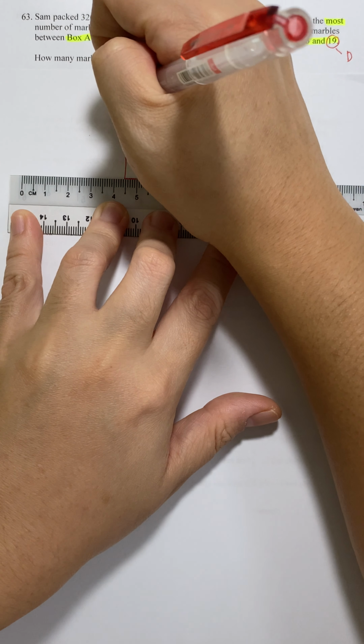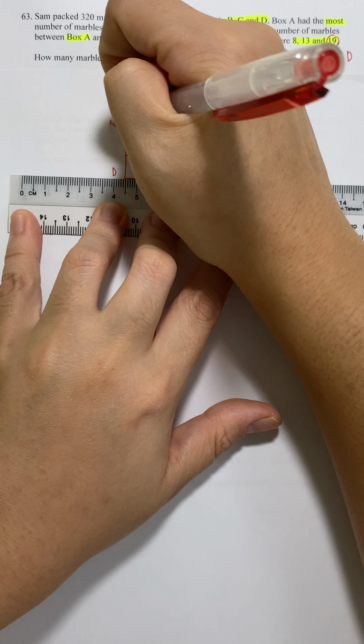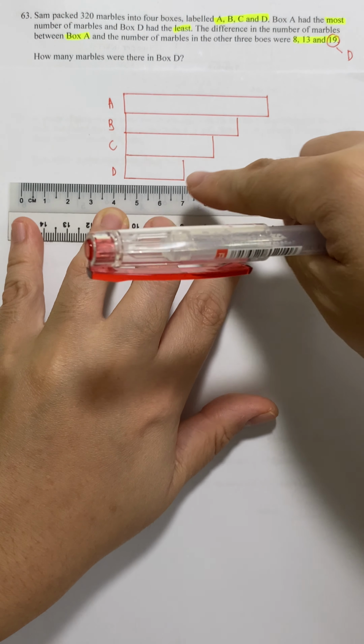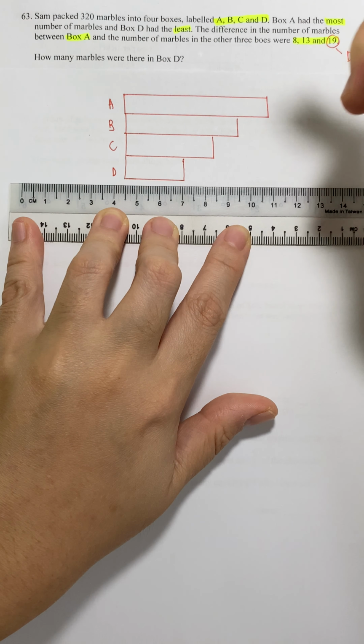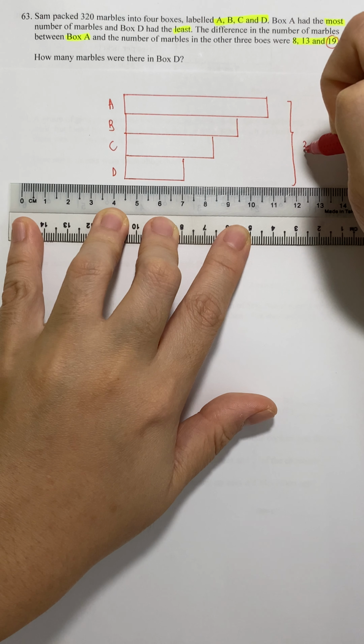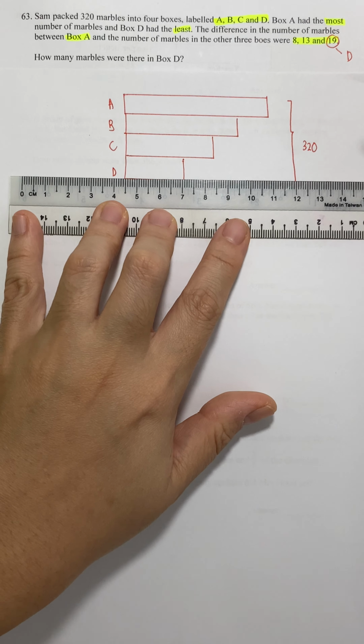I'm going to label here A, and this will be D. Conveniently, it goes like that, so I'm just going to randomly put B and C because the question did not ask anything about B and C, they're just asking about D. So now I know that my total is 320. I'm just going to label here 320 first. Okay, it says that the greatest difference is 19.